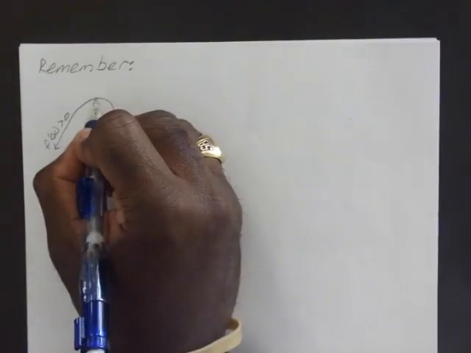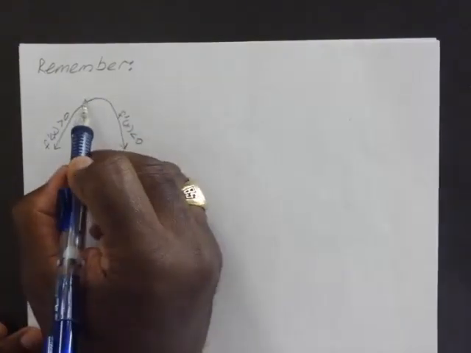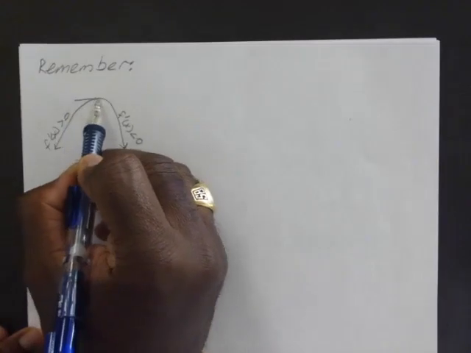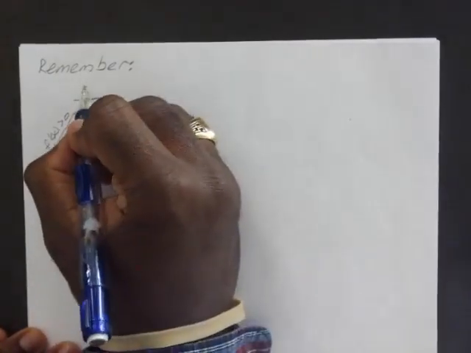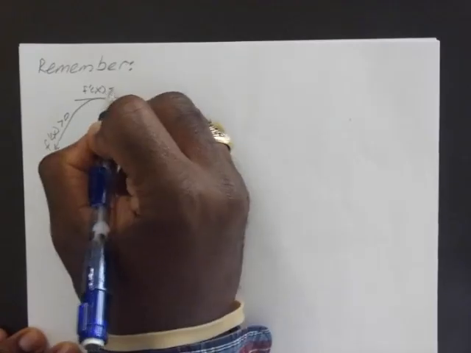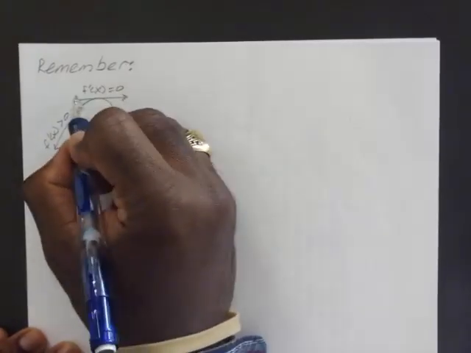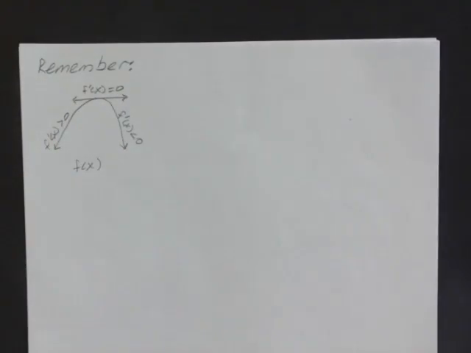And we know whenever the slope of the tangent line is horizontal, that's where your f prime of x is equal to 0, or your slope of the tangent line is 0. Remember, a constant slope is just horizontal. Same thing here, constant slope of the tangent line, horizontal.